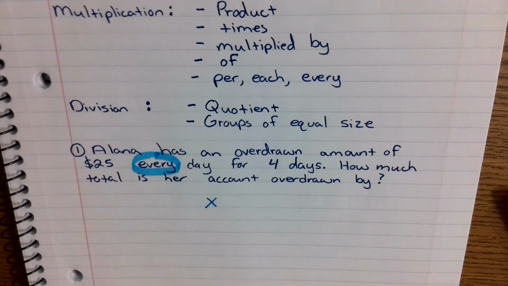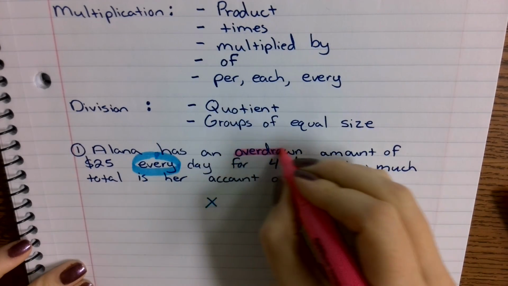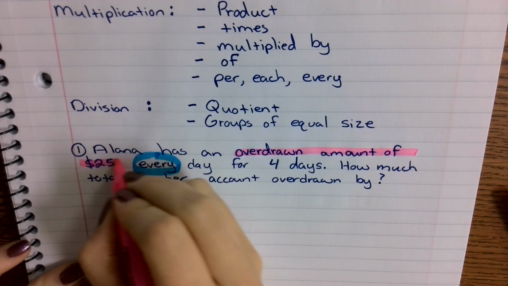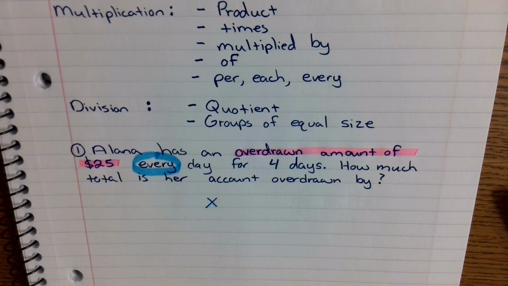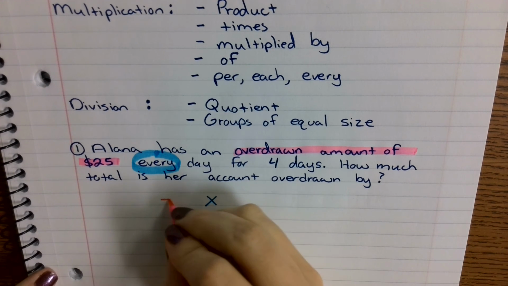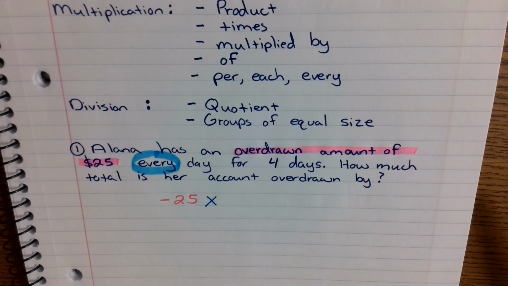Okay, so overdrawn means that it is negative. So let's go ahead and highlight that in pink, because our red kind of lets us know that's our negative amount. We're dealing with a negative 25. Now 4 days. Is that positive or negative? Positive, right? Time is always positive.